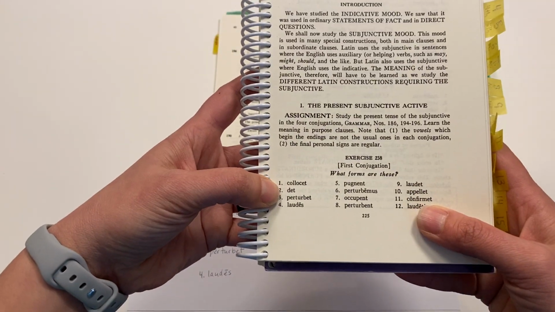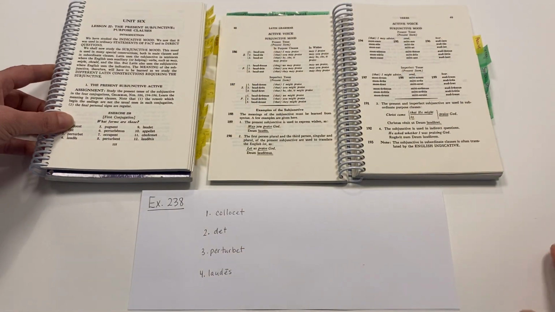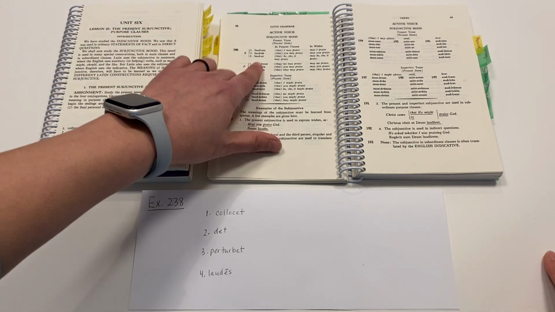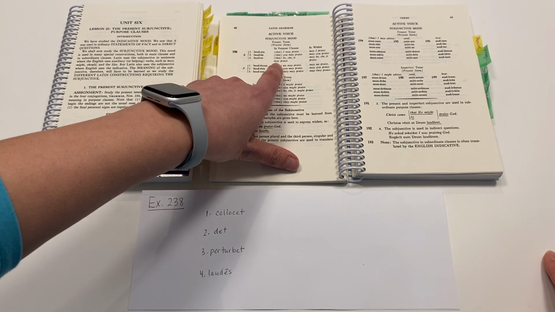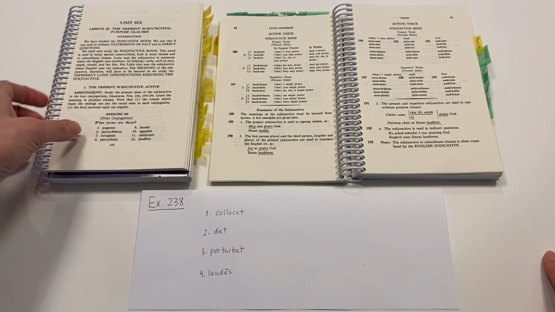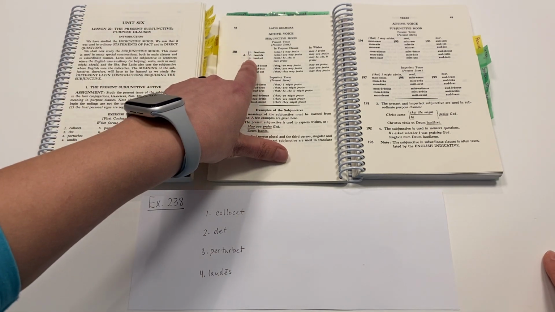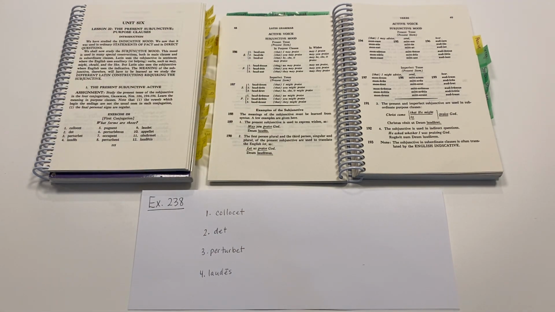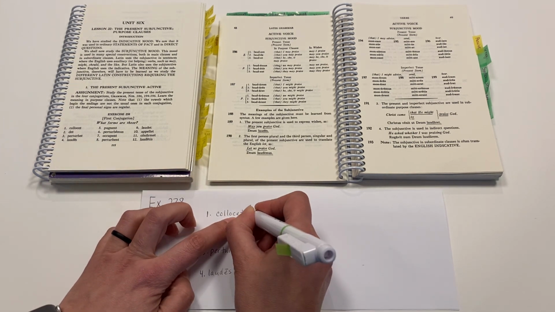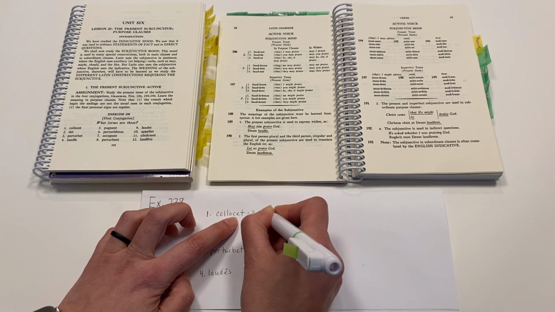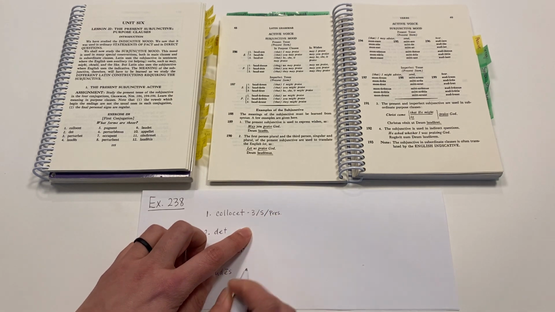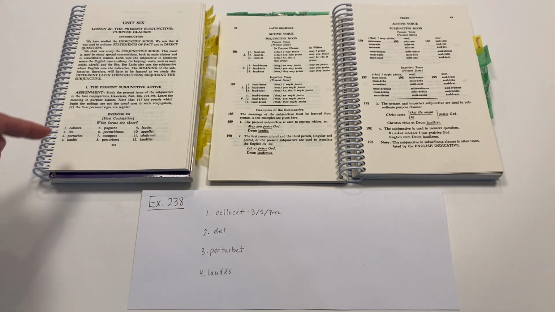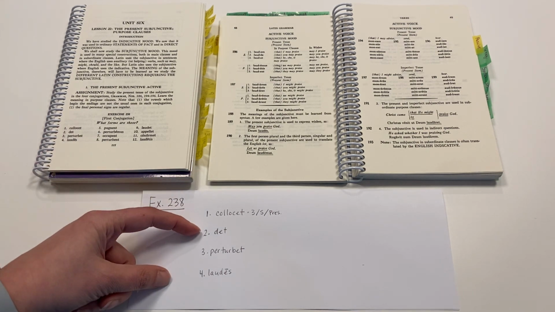Okay, so collocet, if I look in my grammar book, rule number 186, that ET ending would mean that he, she, or it may place or station, right? It is a third person singular, and that's what we're looking to identify. We want to say that this is a third person singular and that it's present tense in the subjunctive mood.